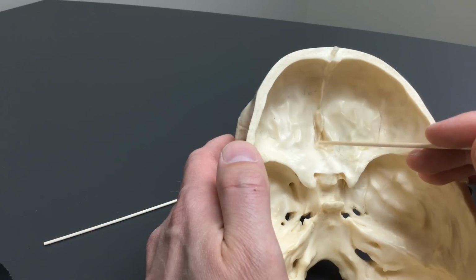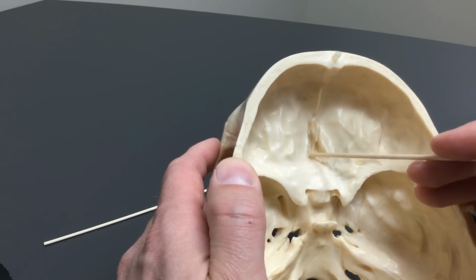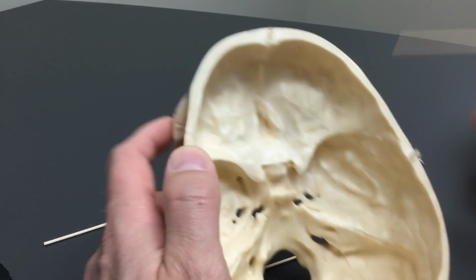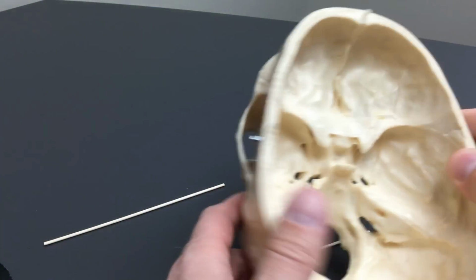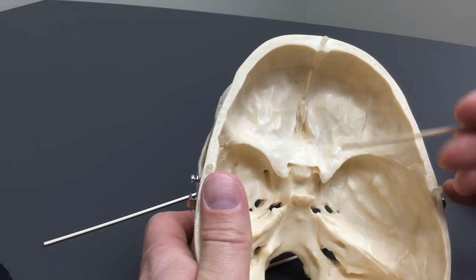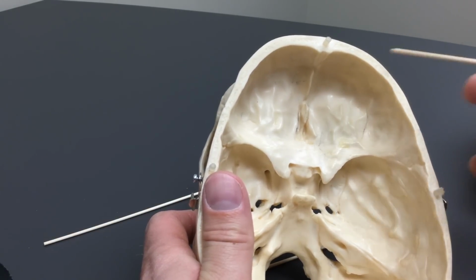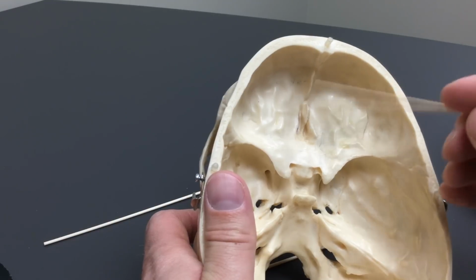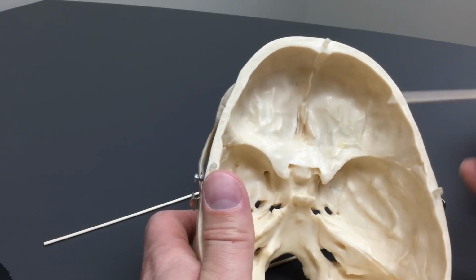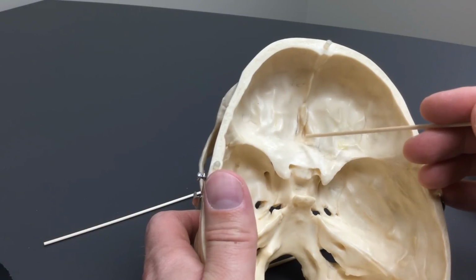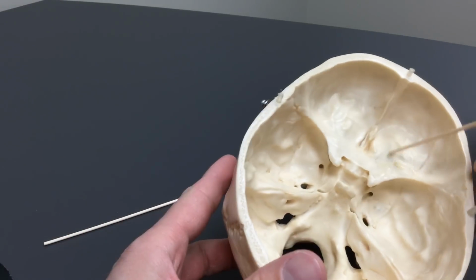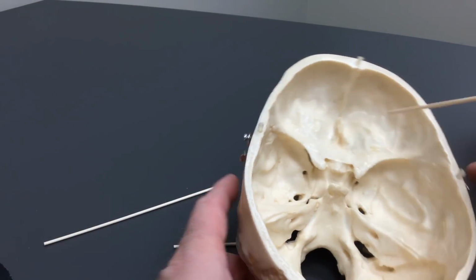You don't see it very well in this skull, but in some you can see little bitty holes. These little holes go down and open into the roof of the nasal cavity, carrying little extensions off the nerve for smell. Those are called the cribriform foramina. We have the frontal sinus here under these two bumps.